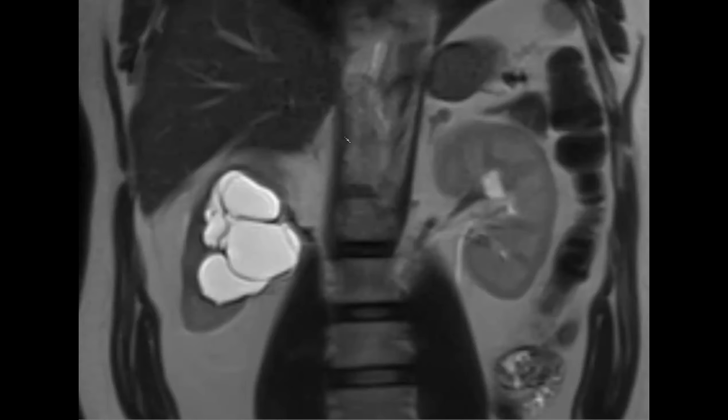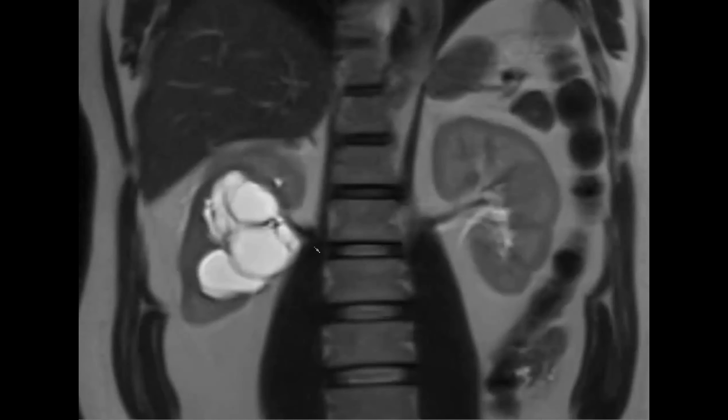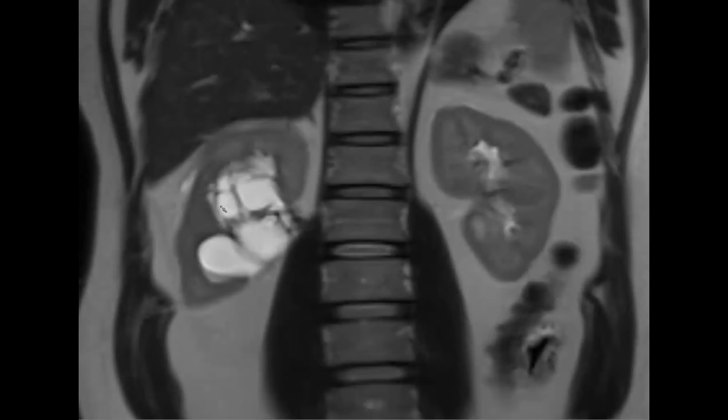Okay, this is a second case. There is a lesion here in the kidney.